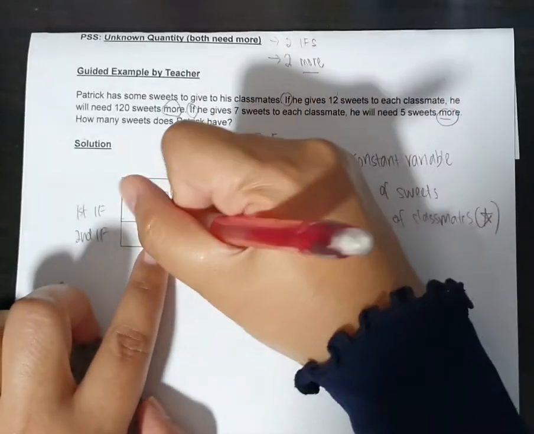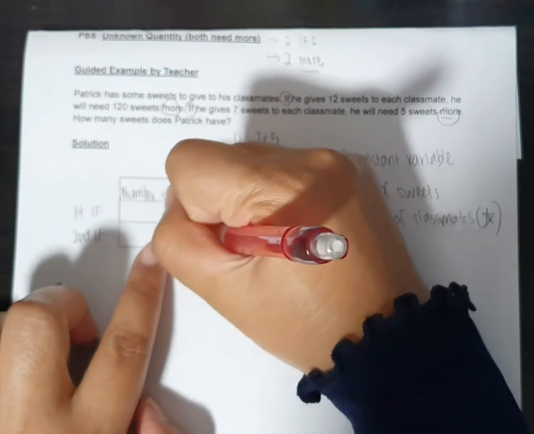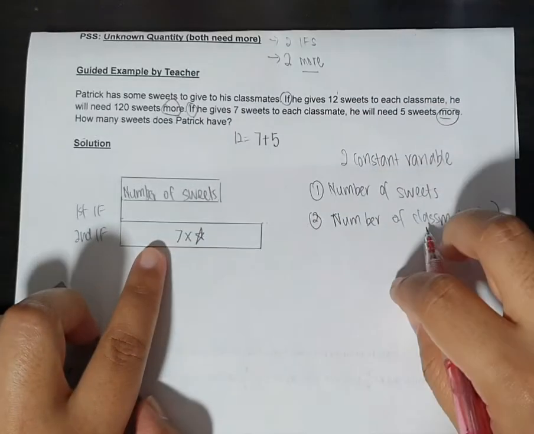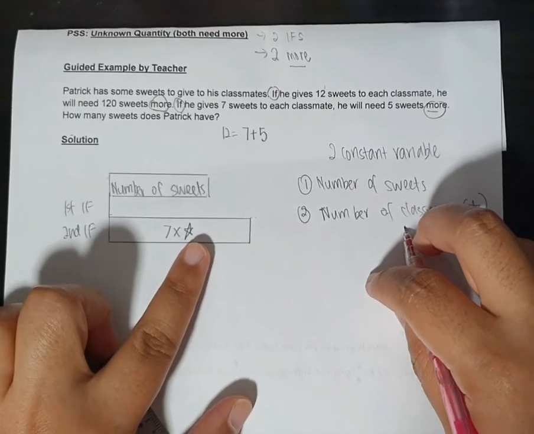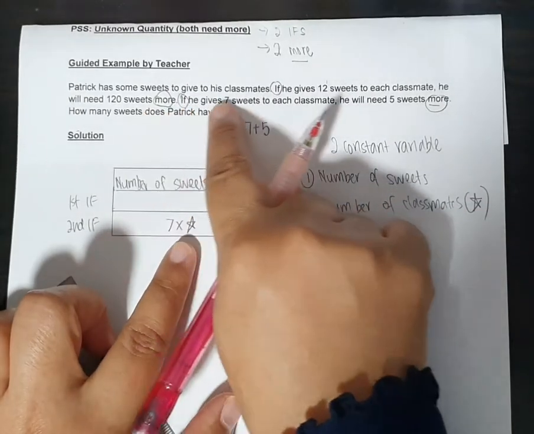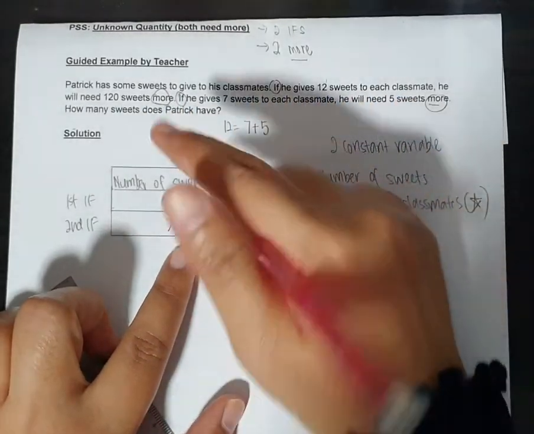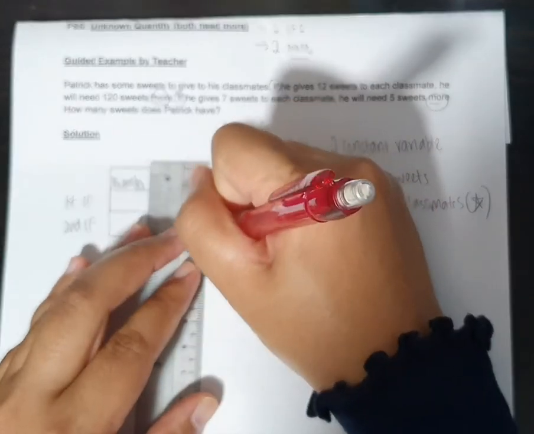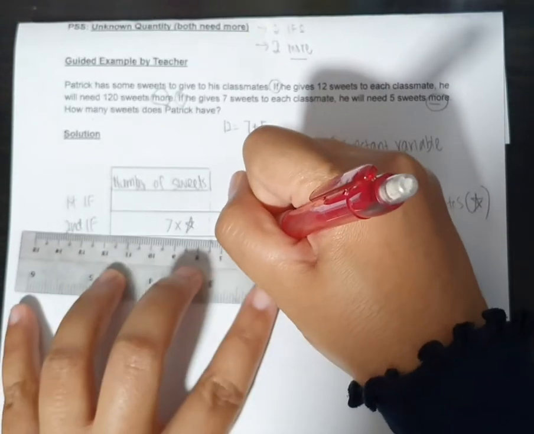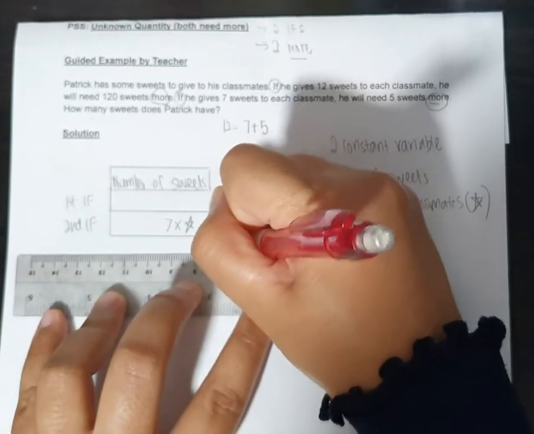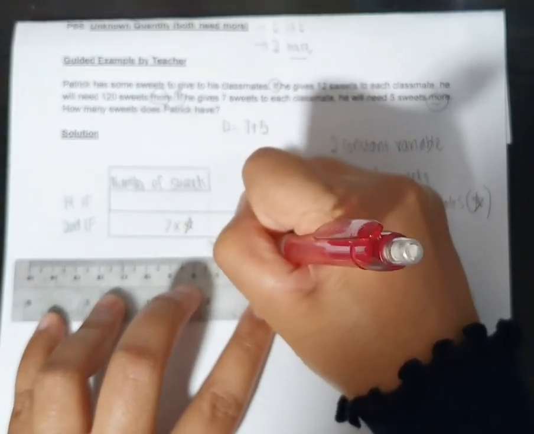So he wanted to give 7 sweets to each of his classmates. Then over here, if he were to do this, how many more does he need according to the question? He will need 5 sweets more. So from here to here, this is what he has, right? So from here to here, indicate 5 more needed.